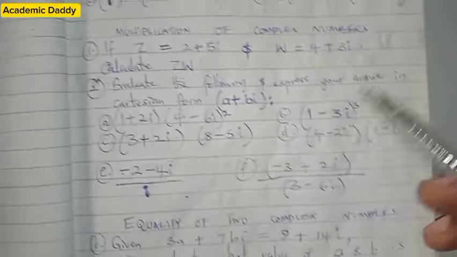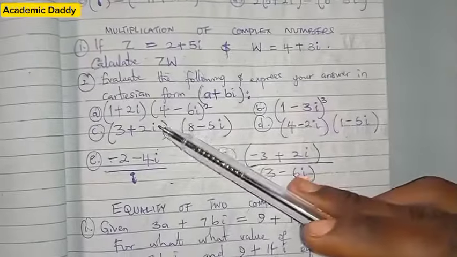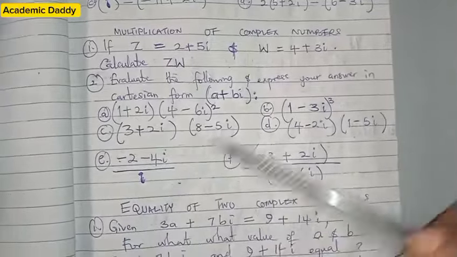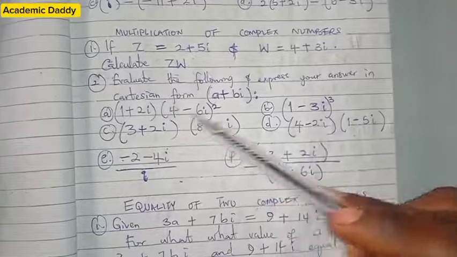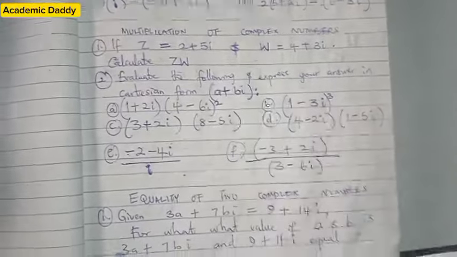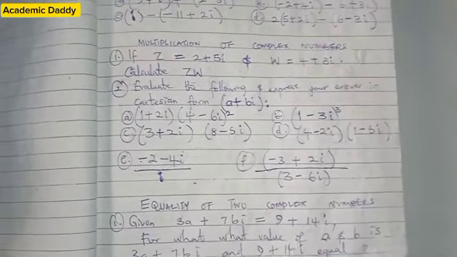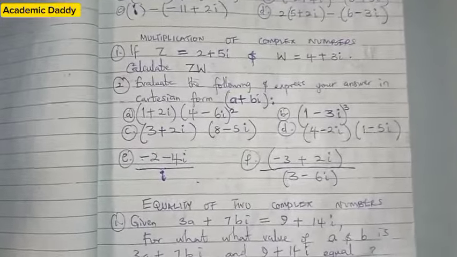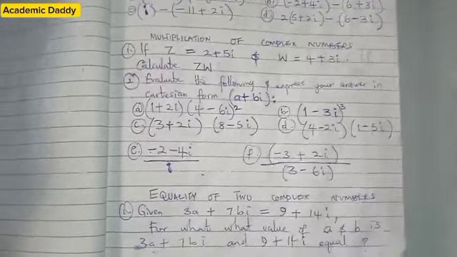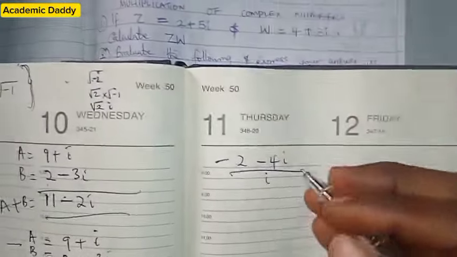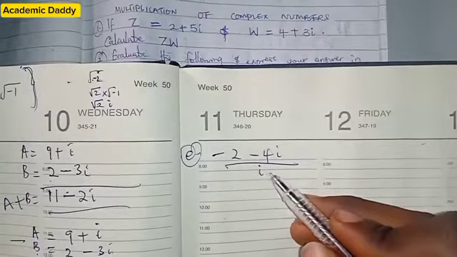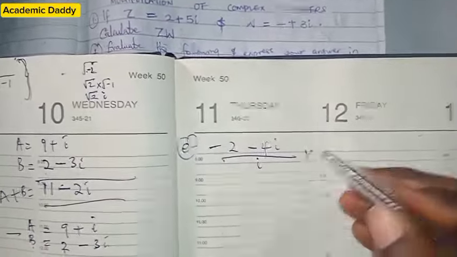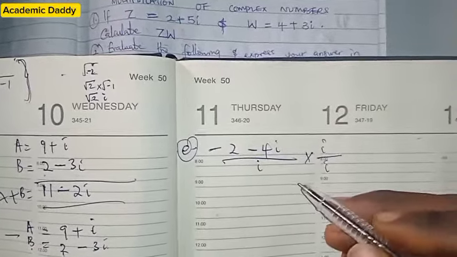So they gave me this, they said if I have something of this nature, I'm solving the E part, you solve the rest for me. So let's solve this E part. So I have minus 2 minus 4i all over i. Alright, first of all, just like your sword, it is wrong for i to be at the denominator. So I'll use i to multiply both the numerator and the denominator.